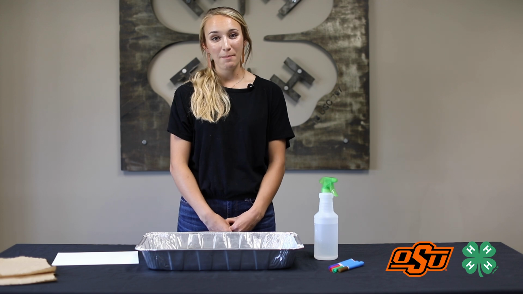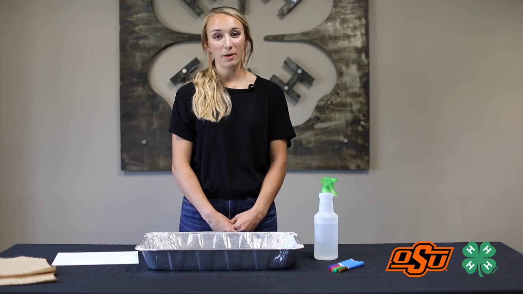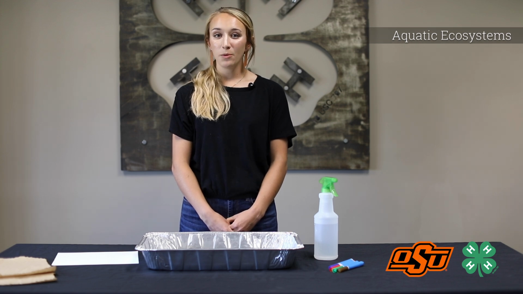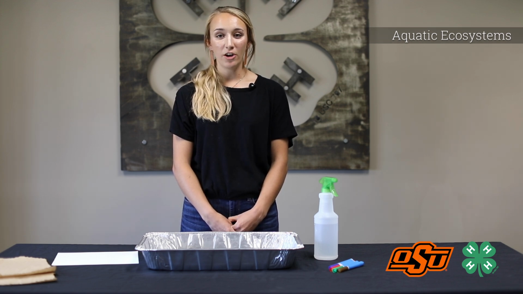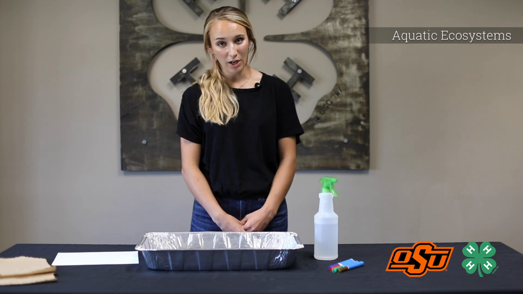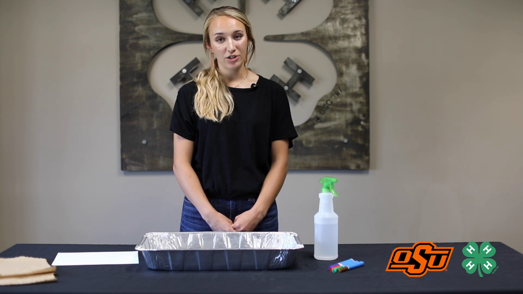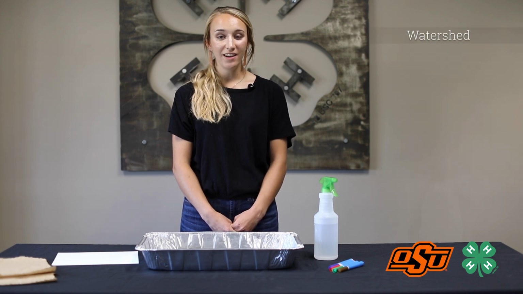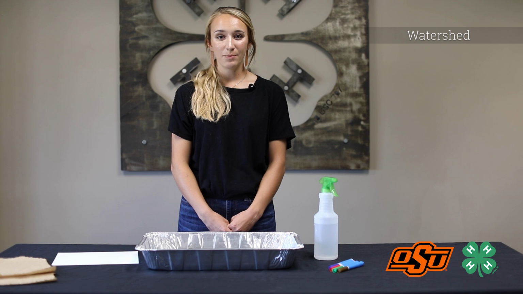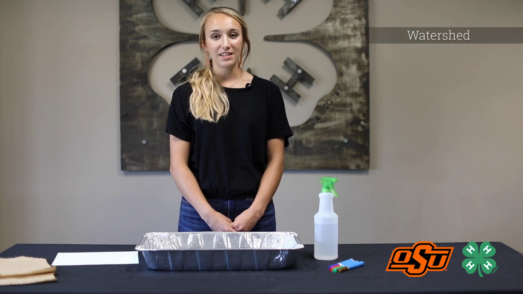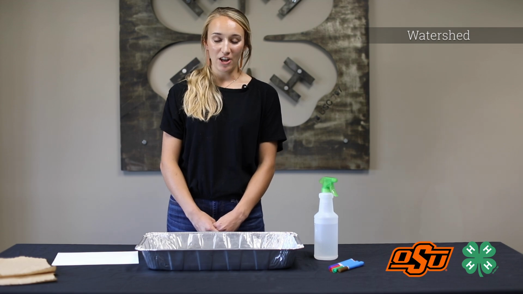As you learned yesterday, ponds, rivers, lakes, and other bodies of water play an important role in aquatic ecosystems. Today, we're going to switch gears and learn about the water that drains into those different bodies of water. All living things within an ecosystem share the same watershed. Have you ever heard of a watershed? Can you guess what a watershed is? A watershed is a great example of how the living and non-living things in an ecosystem depend on each other.